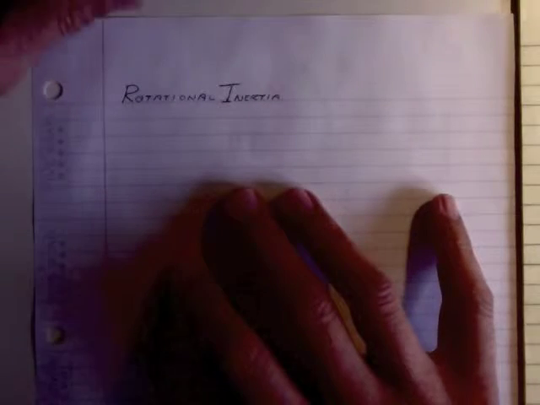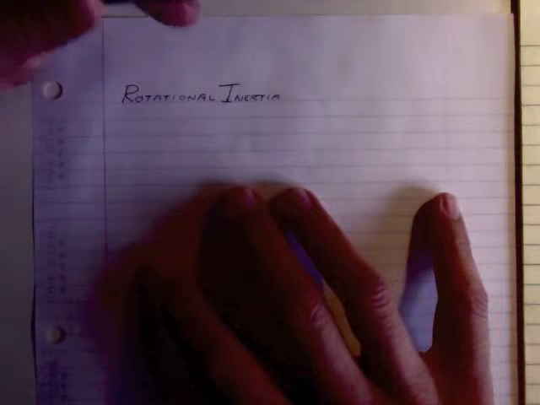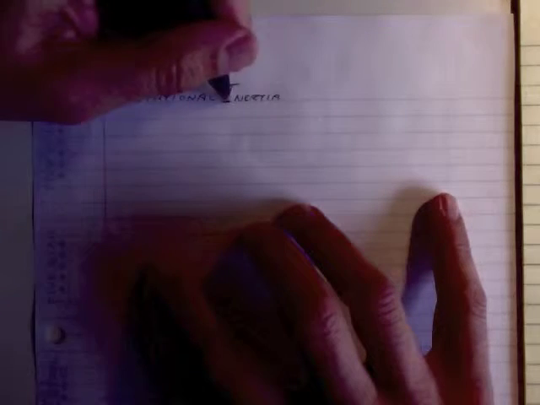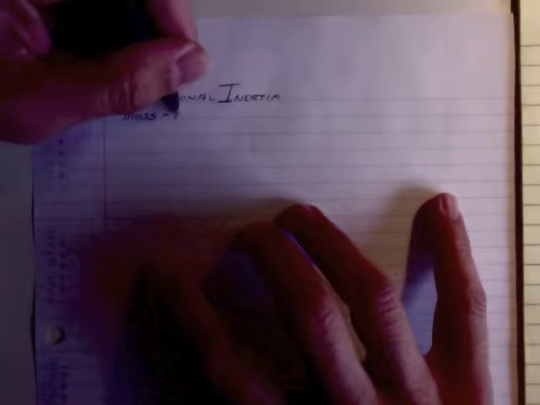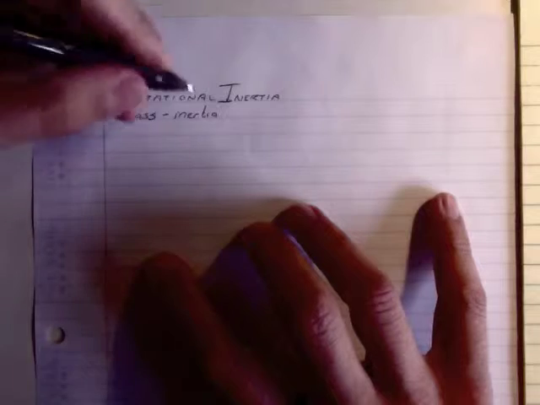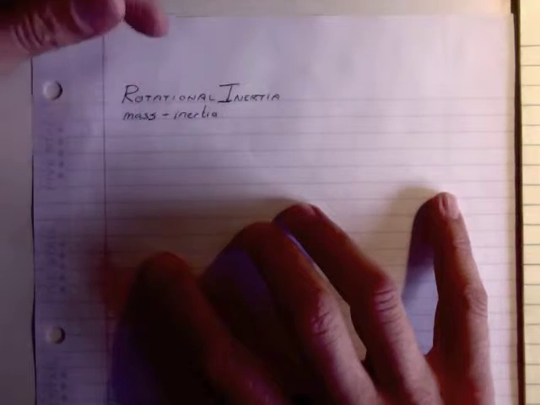Hi, today we're going to talk about rotational inertia. You can think of mass as inertia, and rotational inertia is the rotational analog to mass.